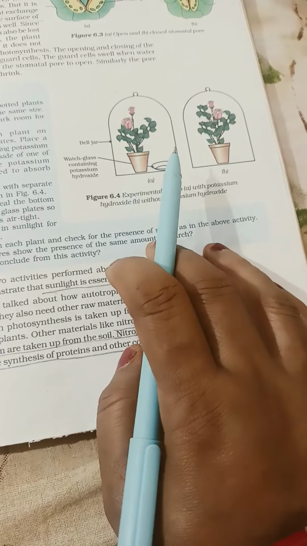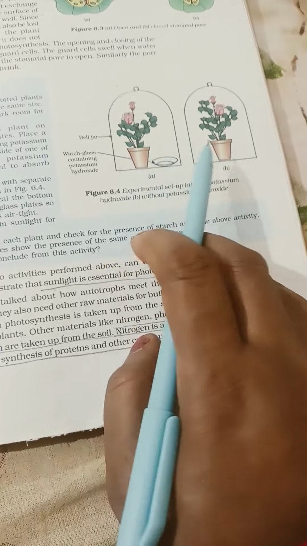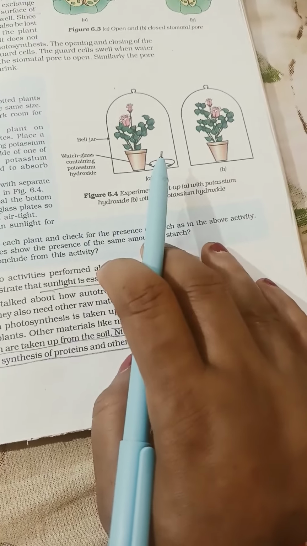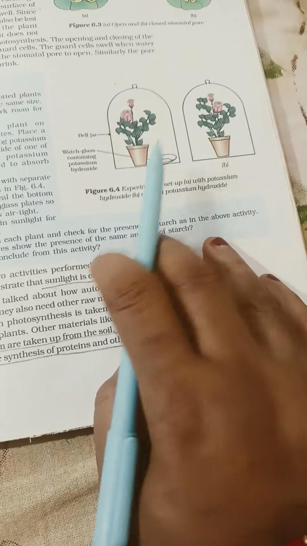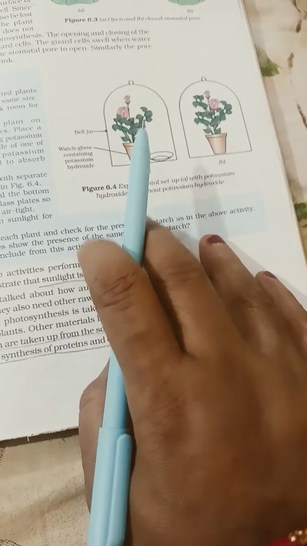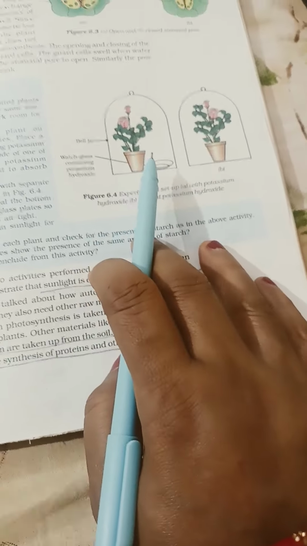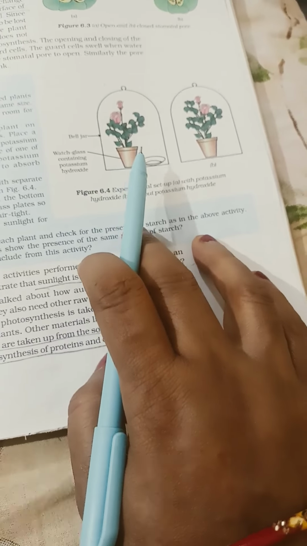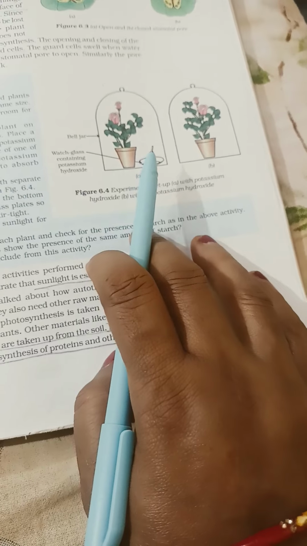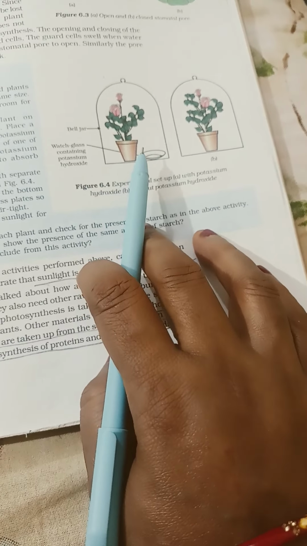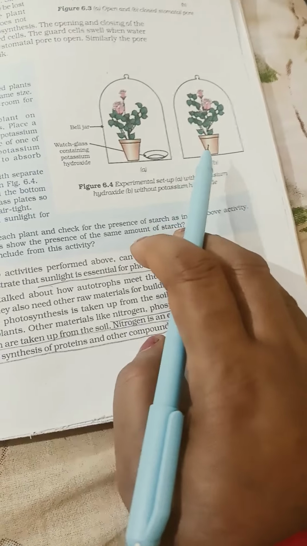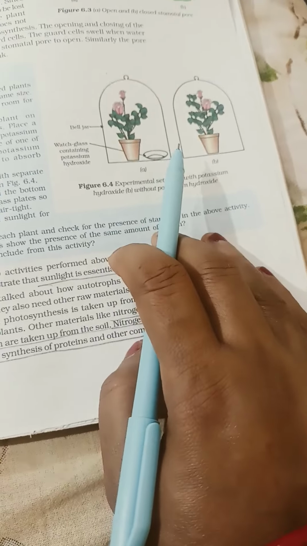Now, if we have to test the presence of starch, we can take the 2 leaves and undergo the iodine test. When we use iodine solution, this leaf will not turn blue-black in color because no starch was made. As there was no carbon dioxide, no photosynthesis takes place, and that's why no starch was made. But this will show the blue-black color. We can say that carbon dioxide is necessary for the process of photosynthesis.